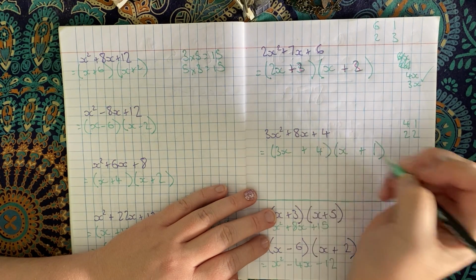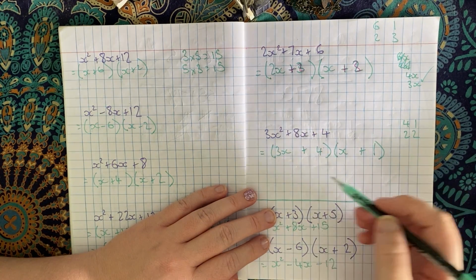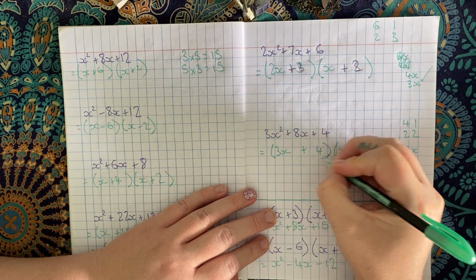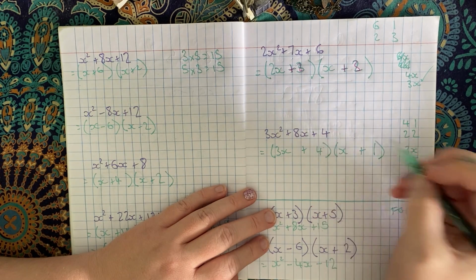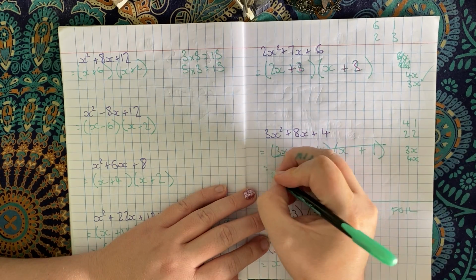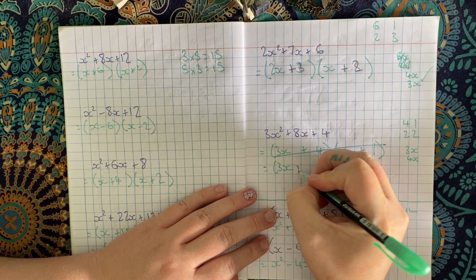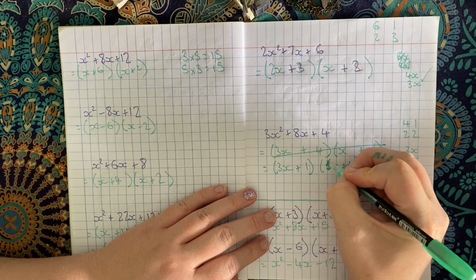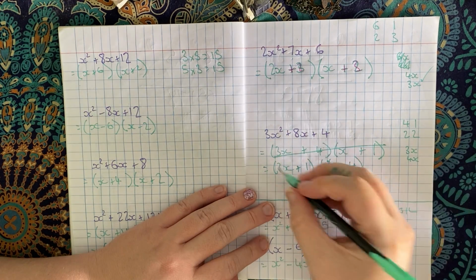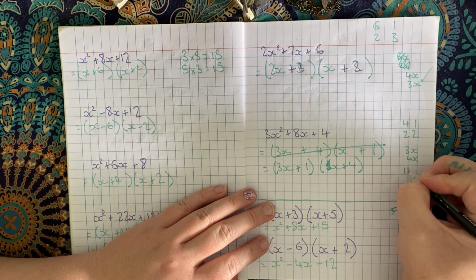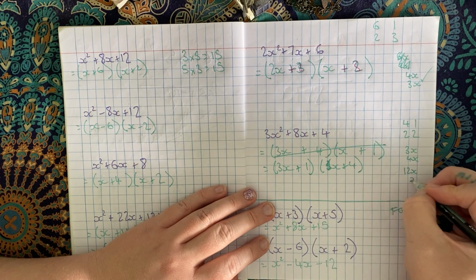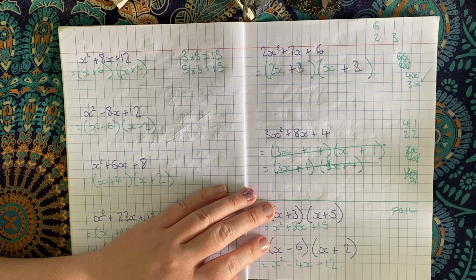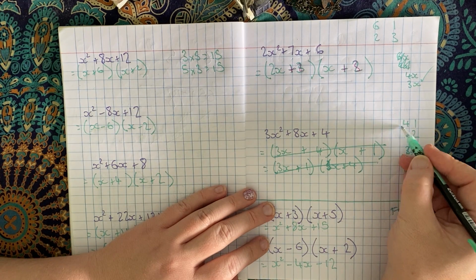And the good thing is I know they're both positive because both of these terms are positive, so that makes my life easier. So 3x times 1 is 3x, and 4 times x is 4x. They add to 7, so that's incorrect. Let's try again. So I'm going to swap them. 3x plus 1, 3x plus 4. Whoops, not a 3, that's just an x. So 3x times 4 is going to be 12x, and then 1 times x is x, so that gives me 13x. Well, that's wrong as well. Now, because I tried both of these options, I know that's not right.